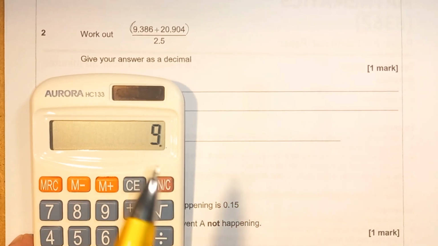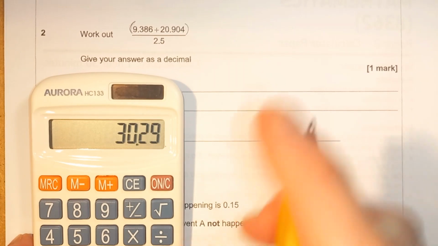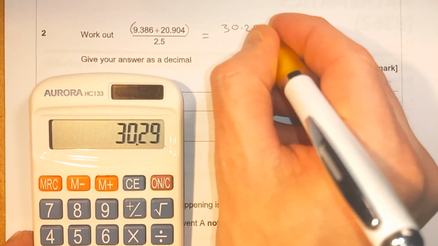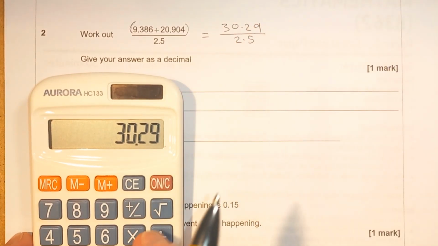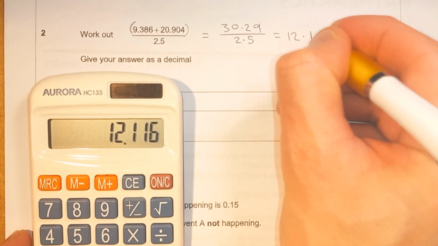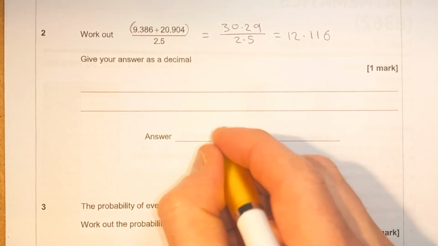So 9.386 plus 20.904 gives us 30.29. And that's then all divided by 2.5, which gives us 12.116, which we can write down here.